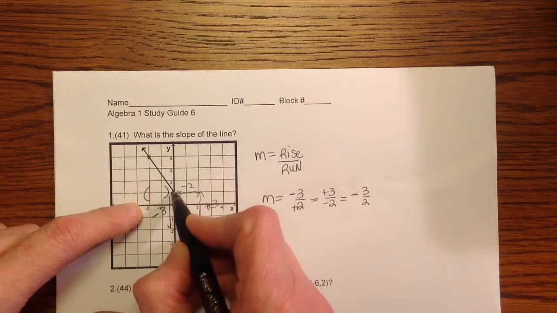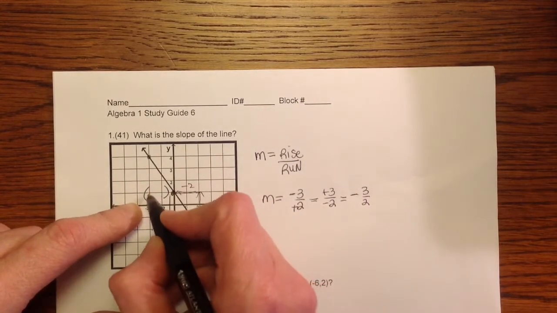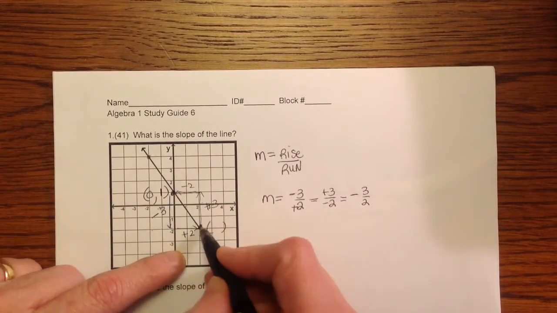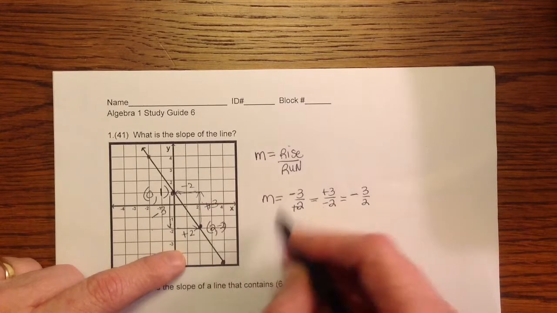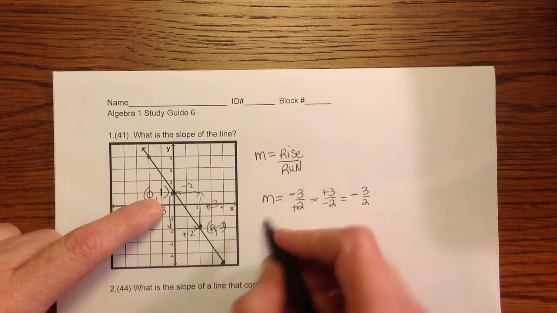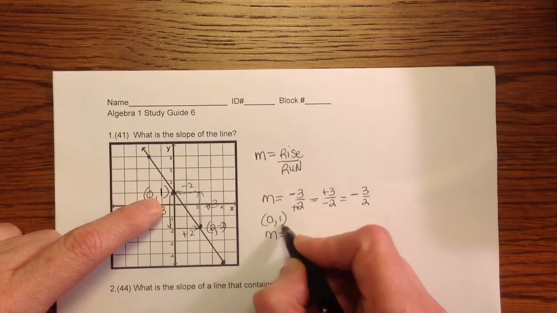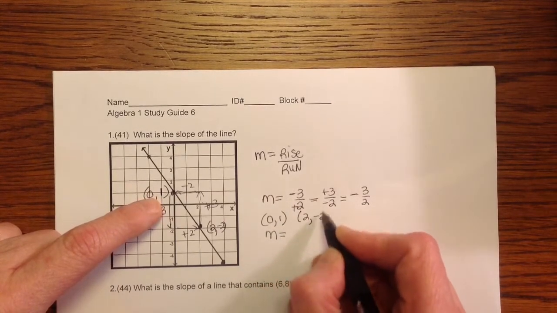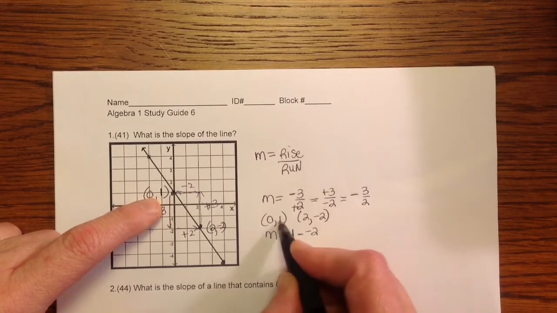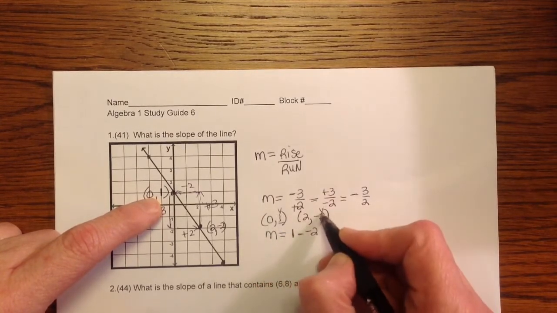This ordered pair, if I use this one, is 0, 1. And this ordered pair is 2, negative 2. So in the formula, you subtract the y's on top. Let me write the points here so you can see a little bit better. I'm going to start with this y. So I'm going to say 1 minus negative 2. Those are my two y's.